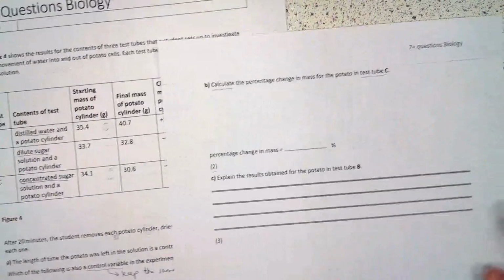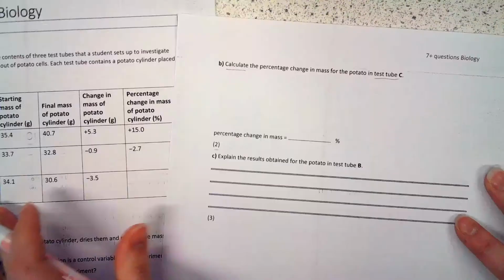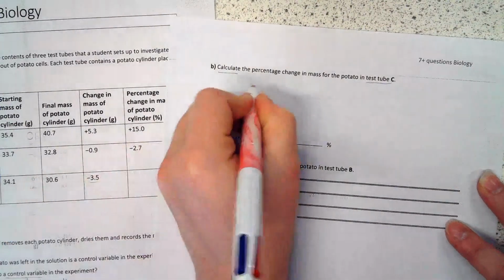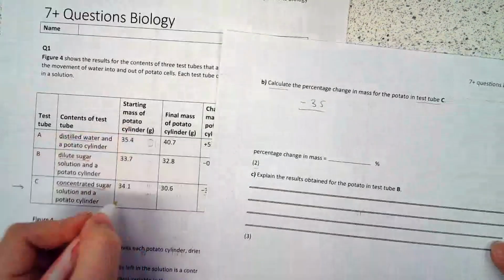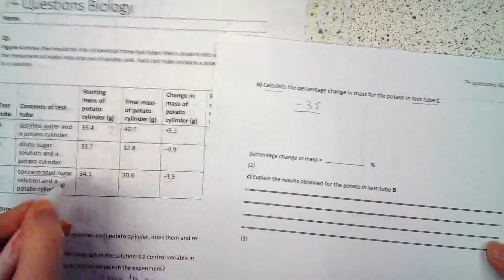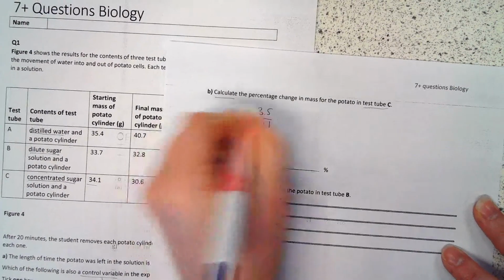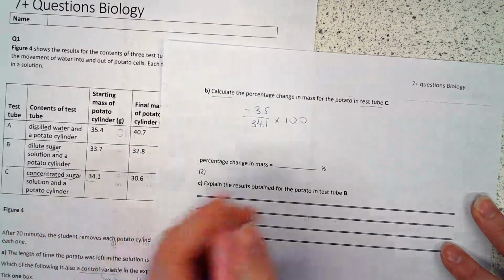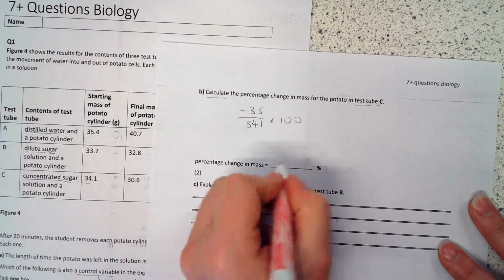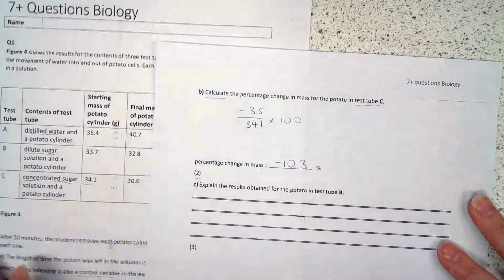To work out the percentage change in mass, we do the change in mass, which was minus 3.5, divided by the original mass, the starting mass, which is 34.1. To turn it into a percentage, we times it by 100. Put that in your calculator and you should get a percentage change in mass of minus 10.3.